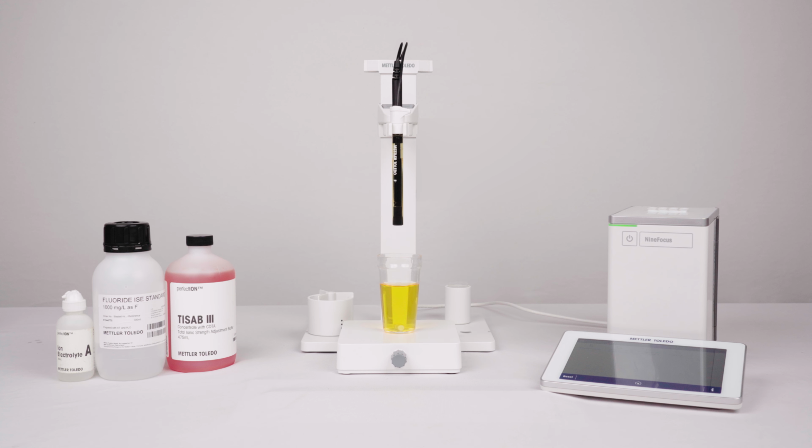The PerfectION Fluoride sensor and the NTC 30 kOhms temperature probe are connected to the meter. Both the sensor and the temperature probe are mounted on easy place. The sensor is already calibrated and ready for the measurement. Please note that ion measurements can only be performed with analog modules.